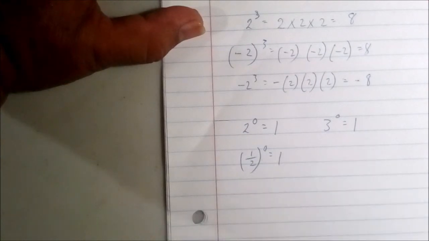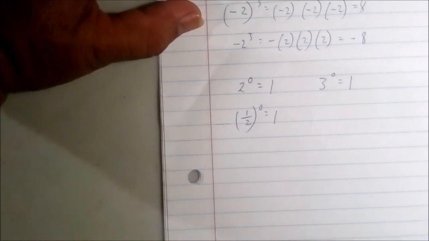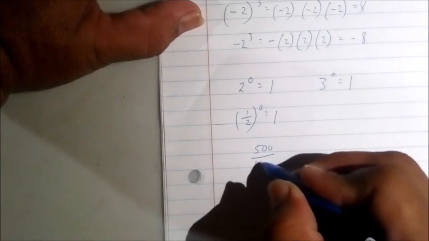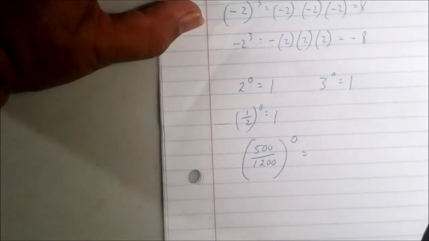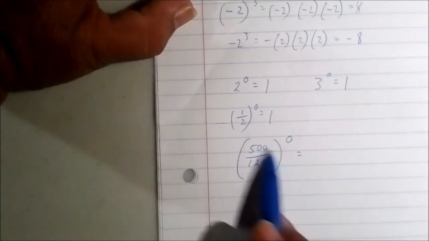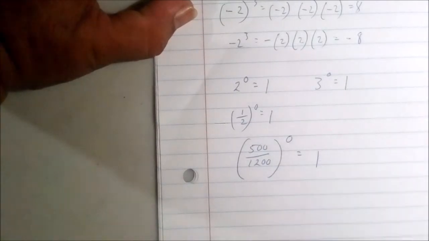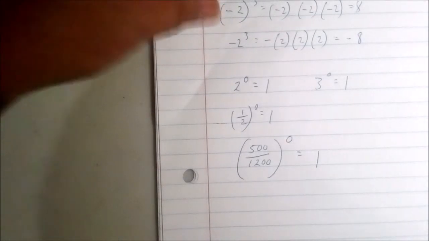So note. Now what happens when we have a base, say for example 500 over 1200, everything to the 0 power? Well, pause the video and think about it. Okay, I guess by now you should have gotten the answer. The base here is this whole thing inside the bracket. Therefore the base is being raised to the 0 power, which is still 1. So if you got that answer as 1, you're on the right track.